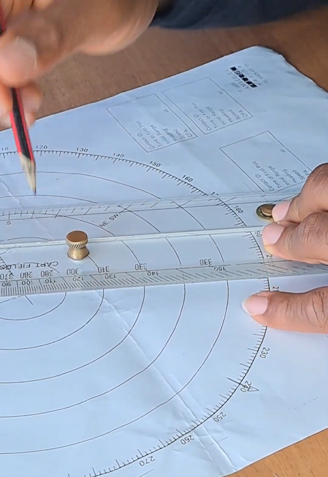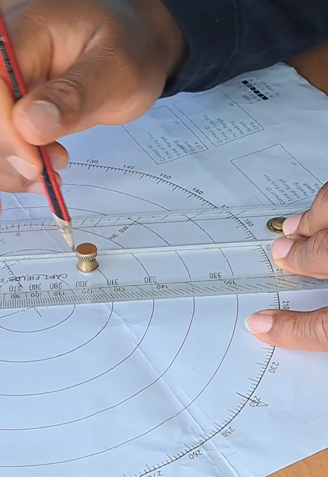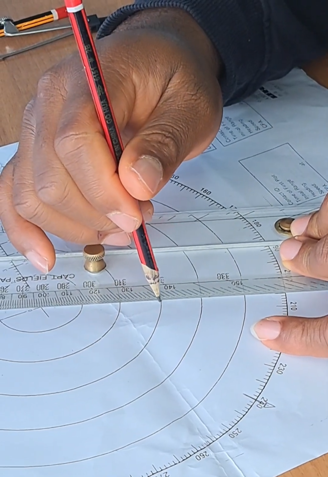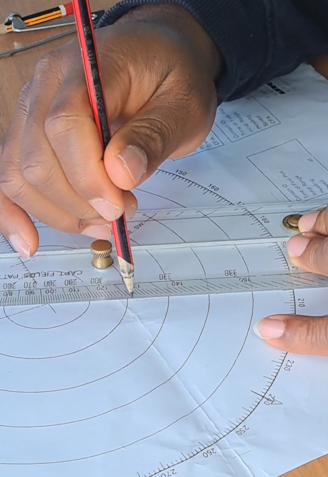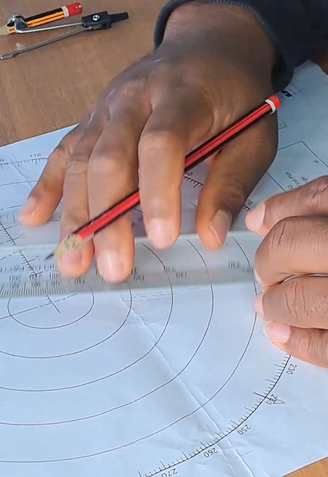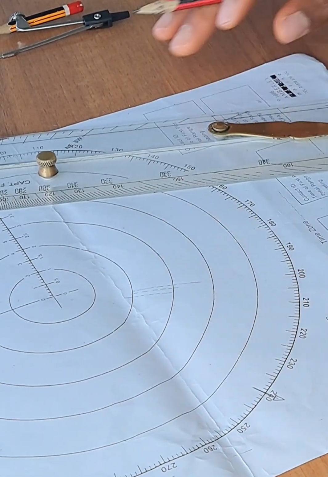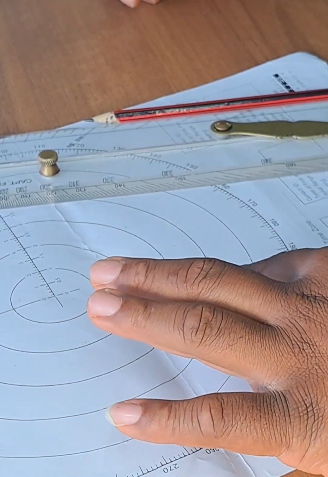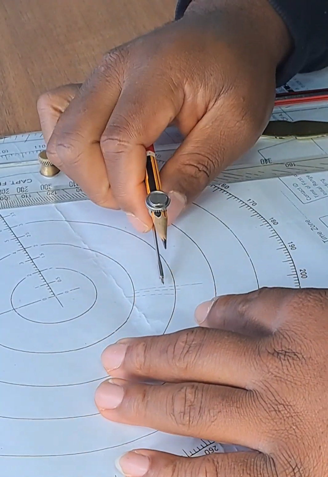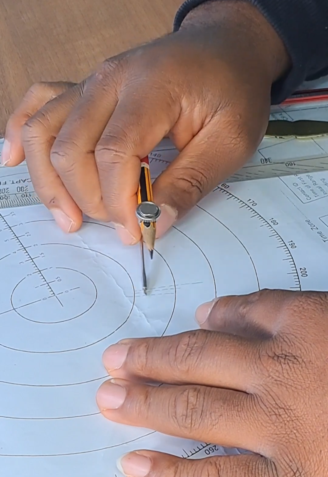Range is 4.3. So 205 at 4.3 is around here. I've used dotted lines to indicate all of the target's bearings: bearing 1, 2, and the last bearing.